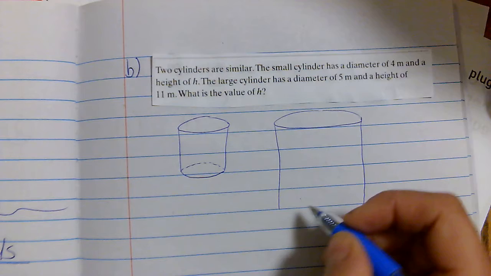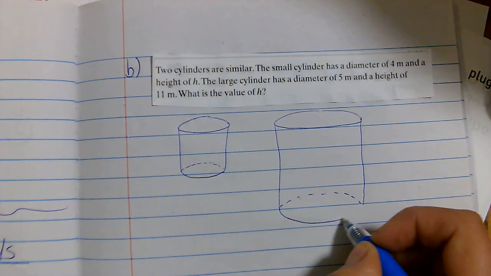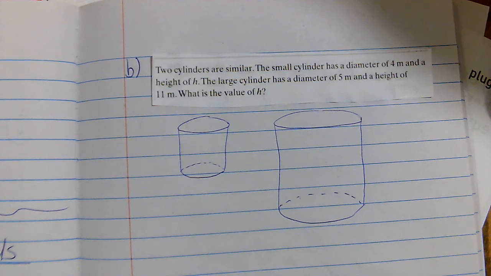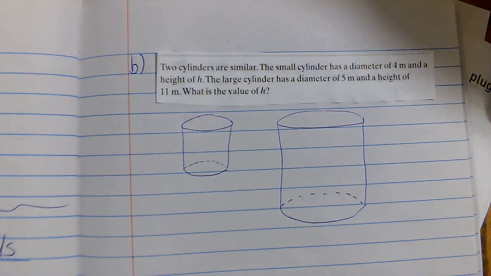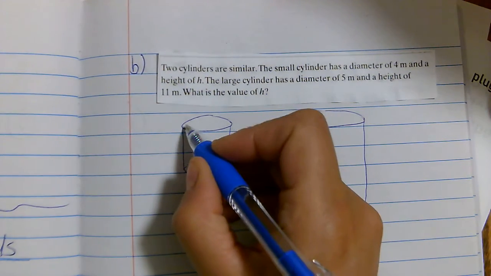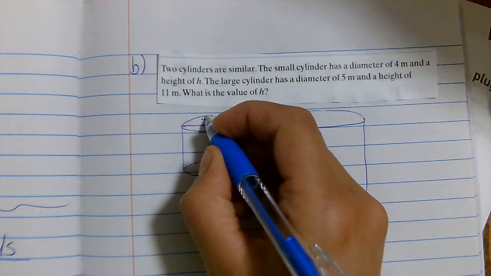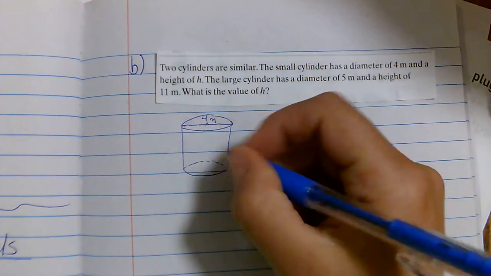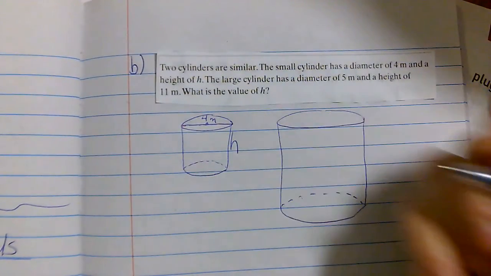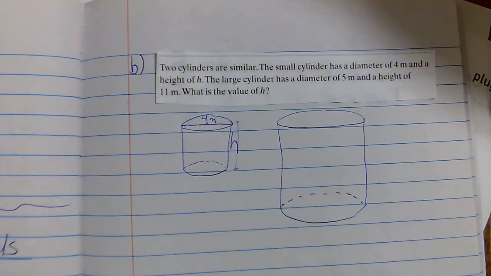These don't have to be exact, just as long as you can get a visual of what it's looking like. That's all you need. Okay, so here we go. Let me go ahead and label these. So the small cylinder has a diameter of 4 meters, so that means it goes from one side through the middle and to the other. So this is 4 meters.